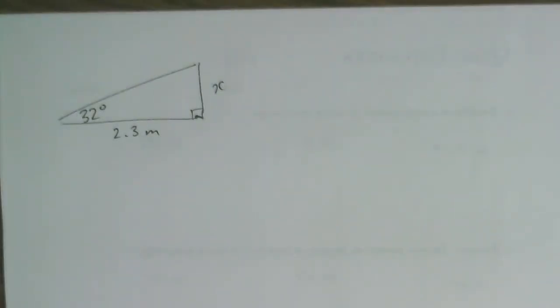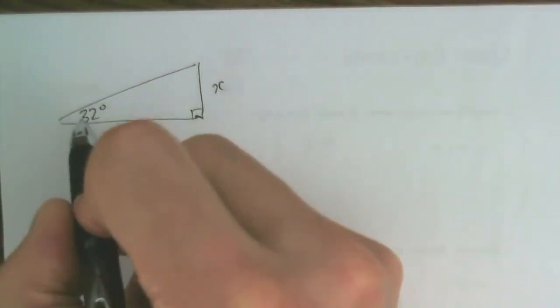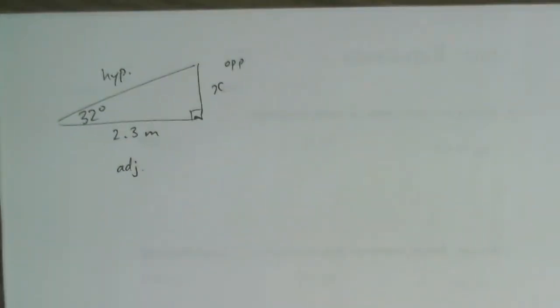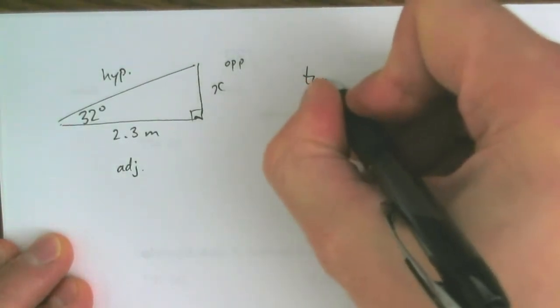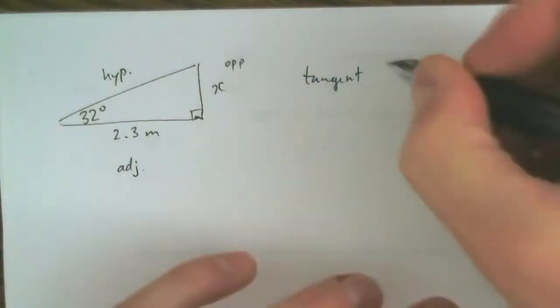Well, we would start by labeling the sides of this triangle with respect to this angle. So if you look at this angle, this is our opposite, this is our adjacent, this is always our hypotenuse. So we've got the opposite and the adjacent. Tangent ratio is opposite over adjacent.